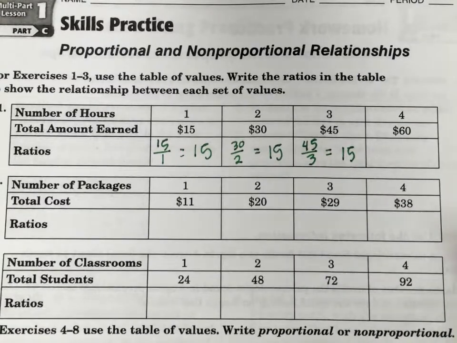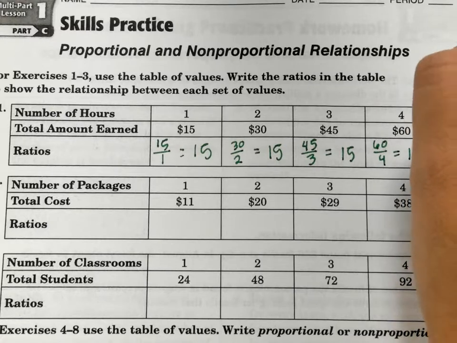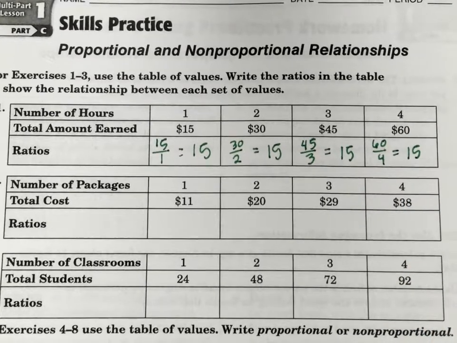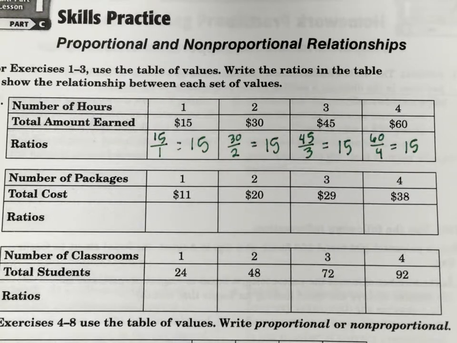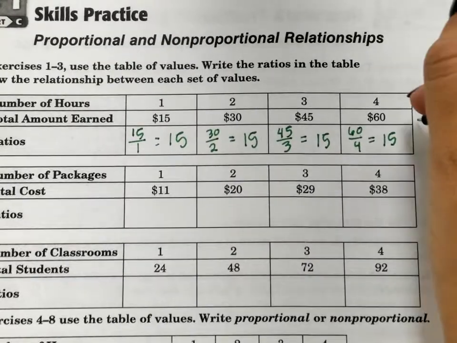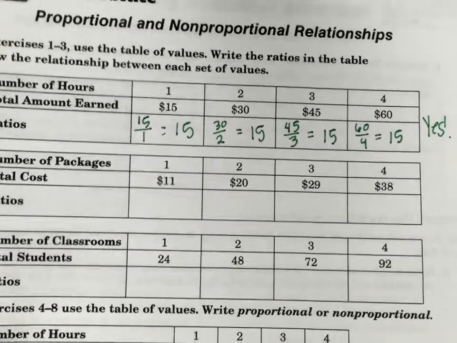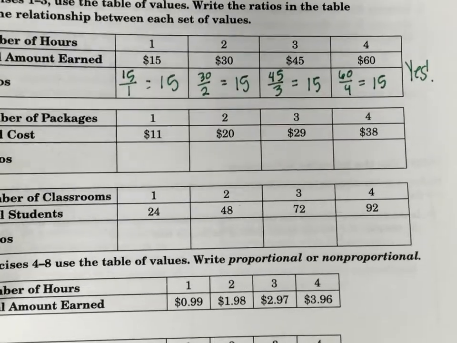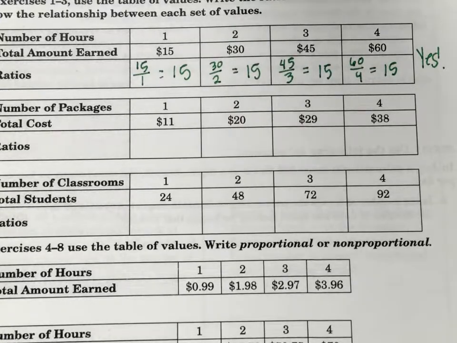And 60 over 4 equals 15. So I get the same rate of 15 every single time. So does that tell me that I'm proportional or not proportional? Proportional. I'm just going to write yes. So if you get the same rate after you simplify them for every single ratio, that means it's proportional. Okay.